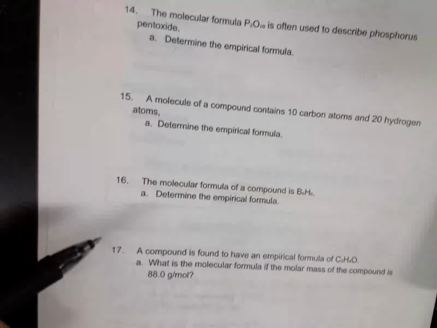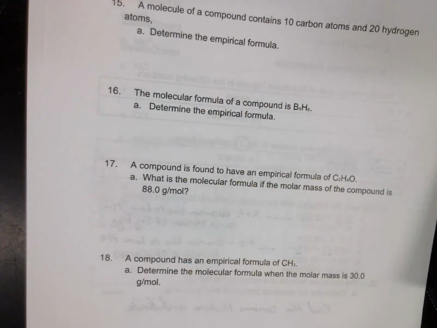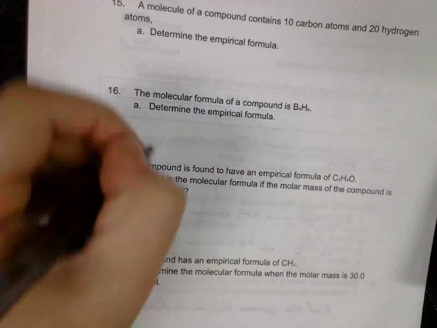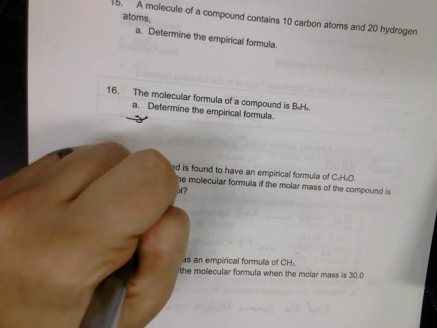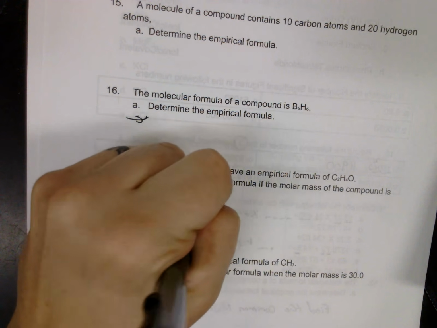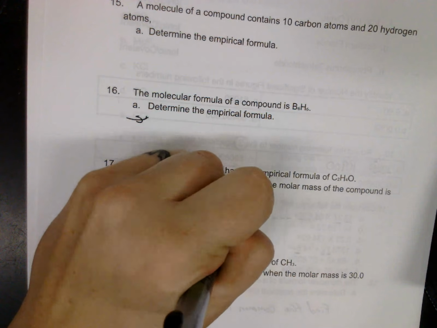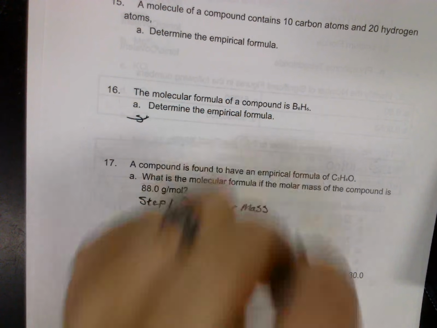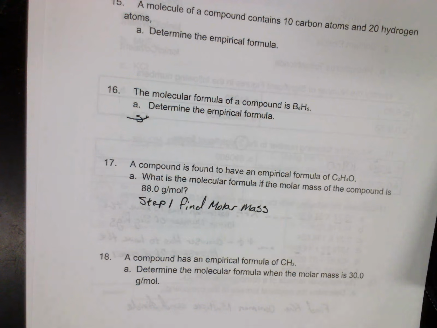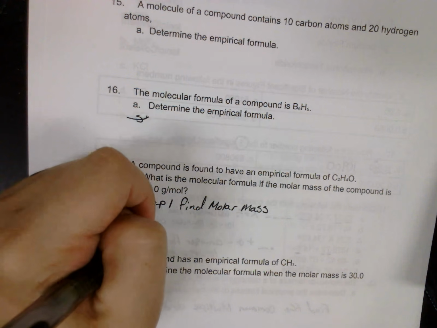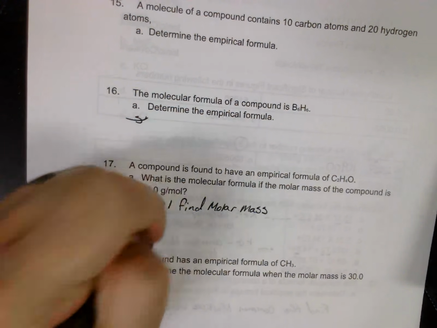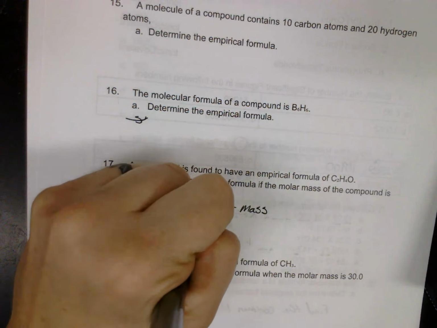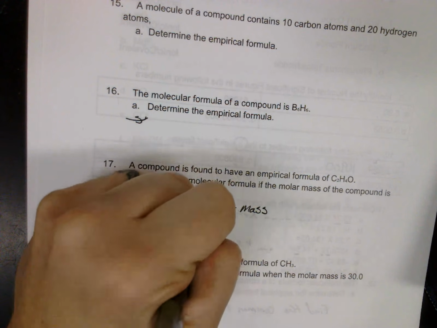15, and 16. To do 17, we are going to use the steps found on our paper to find the molecular formula. So step one, find molar mass. Then take the sample, divide it by what you found.